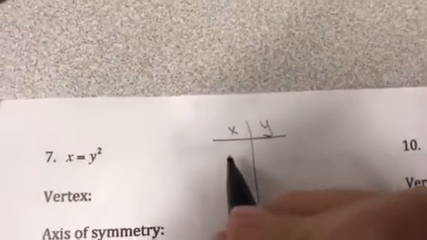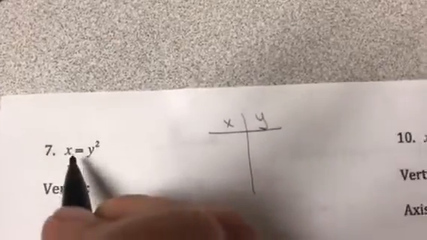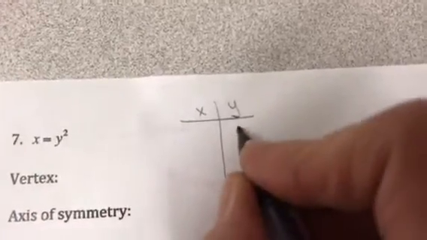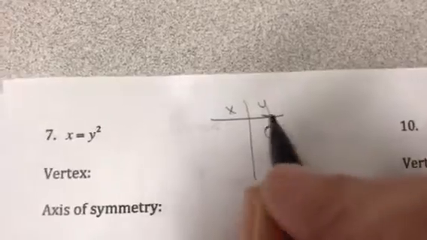Now, remember when we did this before, it was solved for y. So we plugged in values for x. Now it's solved for x. So you're going to plug in anything you want for y. So you're kind of thinking backwards.